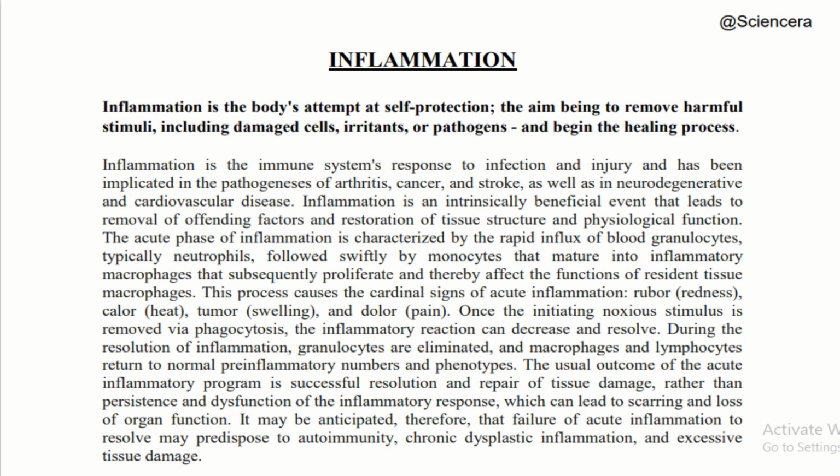So, when you have inflammation, your body is trying to protect itself from damaged cells. It can be from bacteria, viruses, or any kind of pathogens or irritants. Inflammation is the immune system response to infection and injury, and it has been implicated in the pathogenesis of arthritis, cancer, stroke, as well as neurodegenerative or cardiovascular disease. So if there are problems of these types in the body, you will see an inflammation reaction.